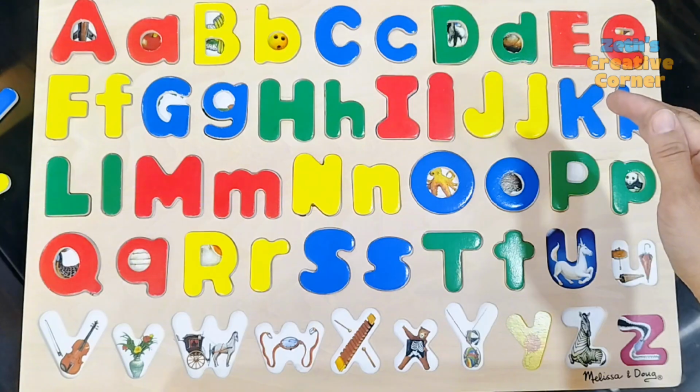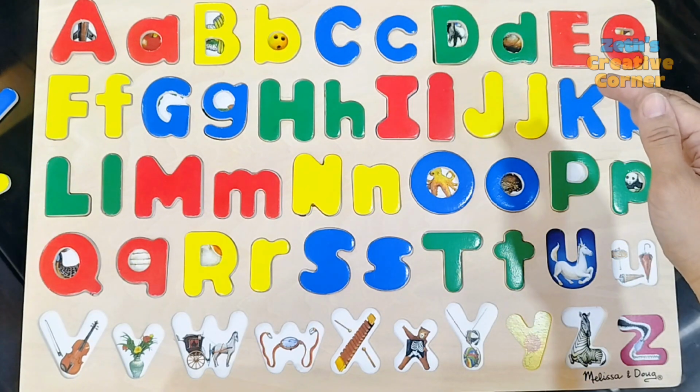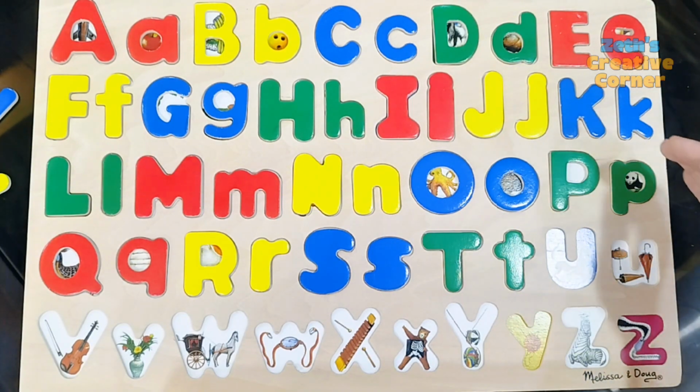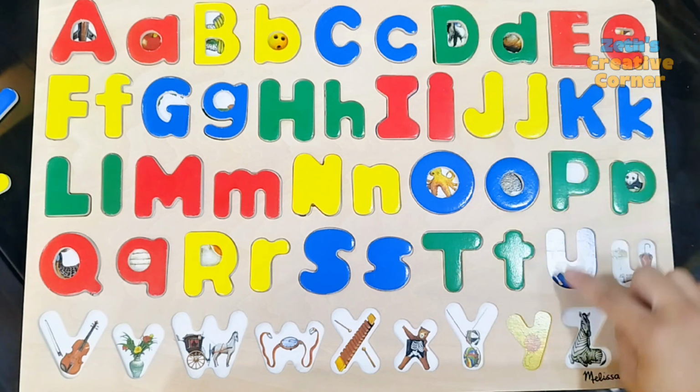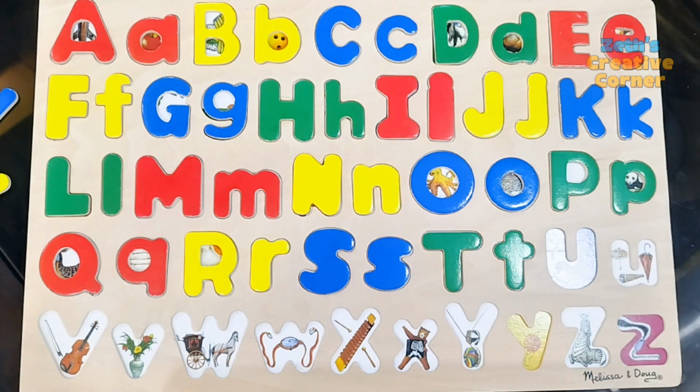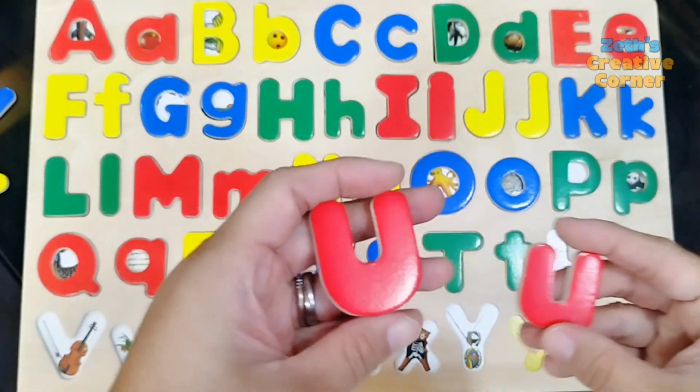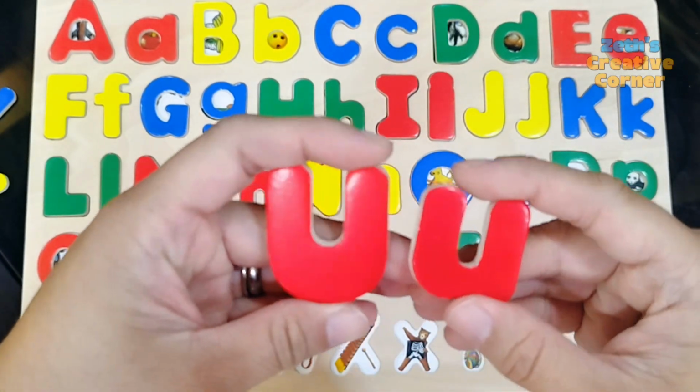Look, what is this? It's a unicorn and umbrella. And they start with the letter U. Big letter U and small letter U.